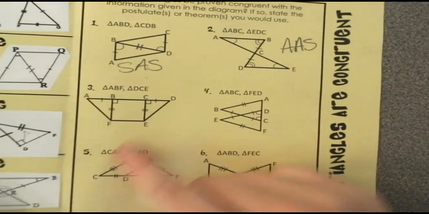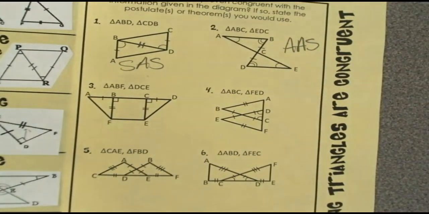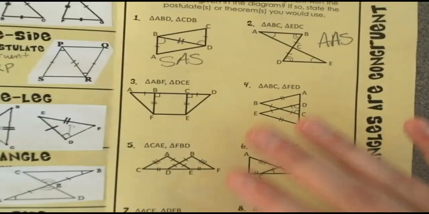Next, this problem right here. You look at it and you're like, oh, right angles, probably hypotenuse leg. But in this case, it's not. Sometimes it is hypotenuse leg. In this case, it's not. Because look what's going on.